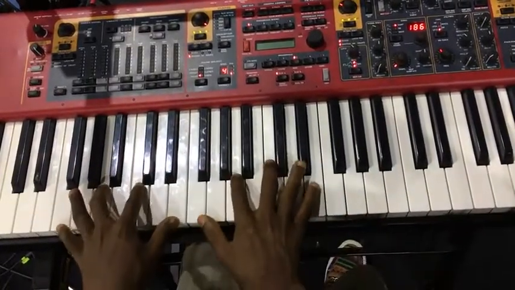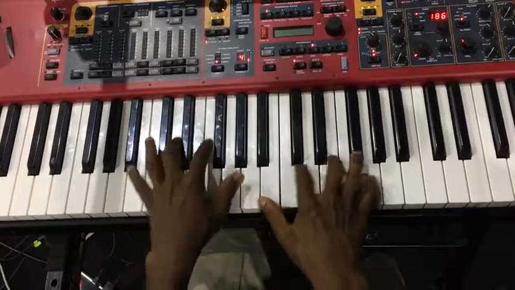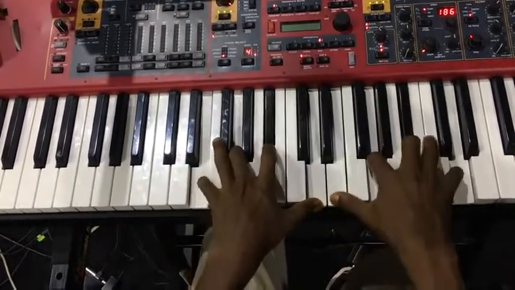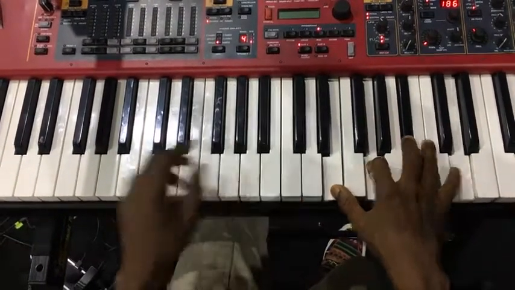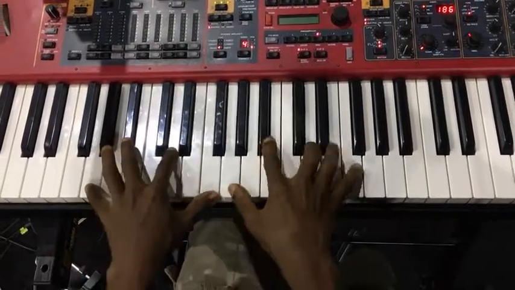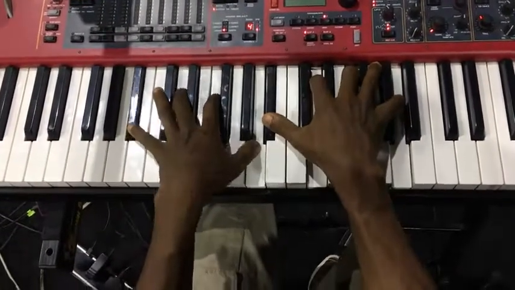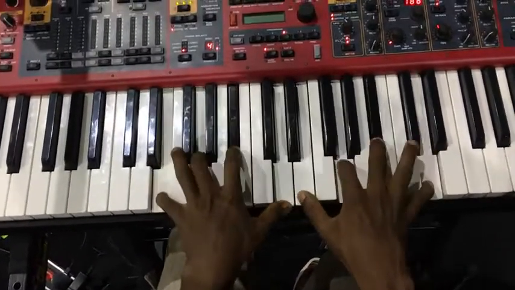Do you understand? So let's run through one more time. We have the major 7th, minor 7th, minor 7th, major 7th, dominant 7th, minor 7th, then minor 7 flat 5. Is that fine? One more time: major 7th, minor 7th, minor 7th, major 7th, dominant 7th, minor 7th, then minor 7 flat 5.